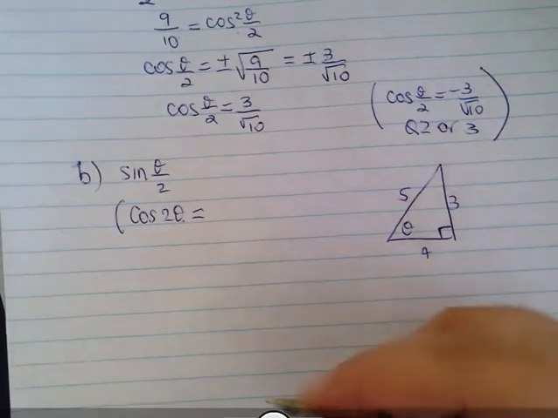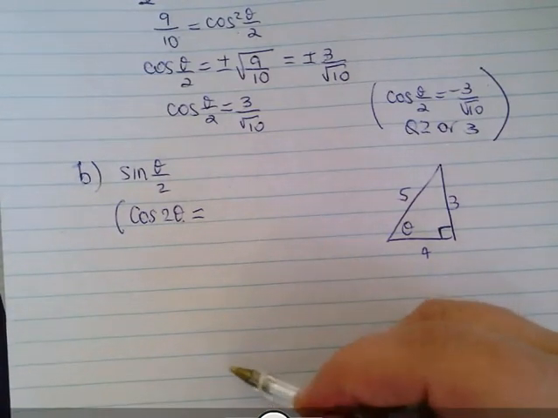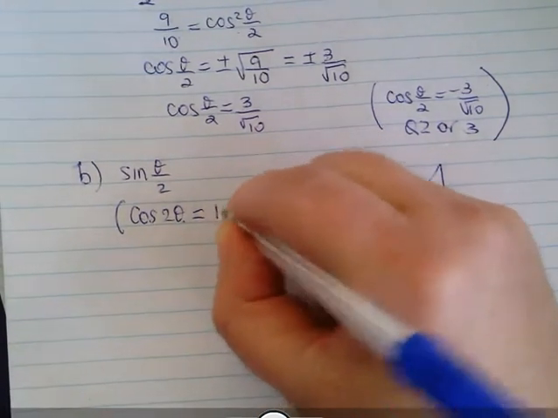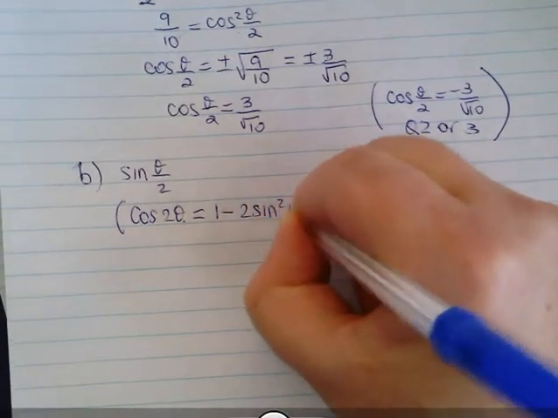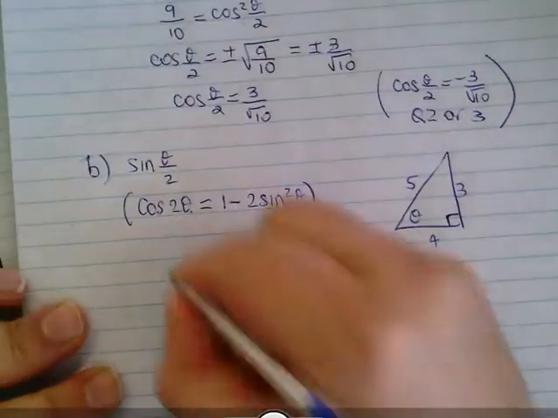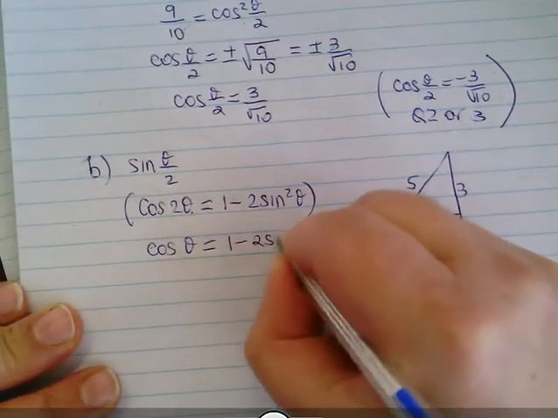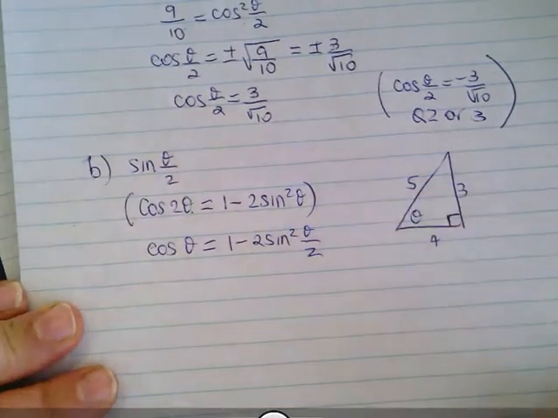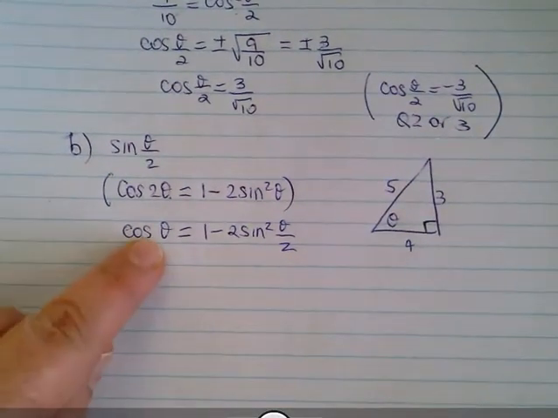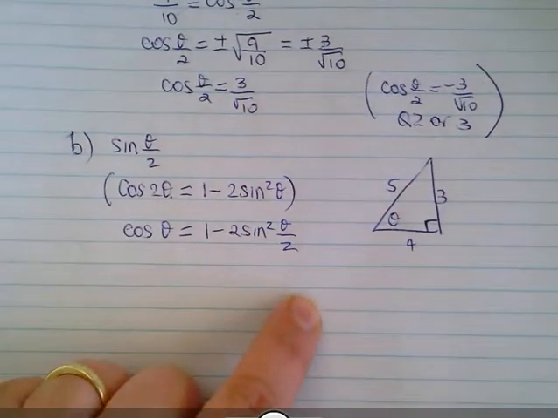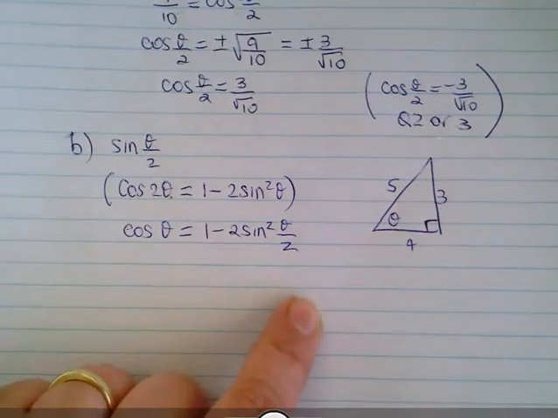I would do this one, so that you've only got 1 minus 2 sine squared theta. We're not using that one. Which one are we using? Cos of theta is 1 minus 2 sine squared theta on 2. Do you see why I use this one? I know what cos theta is, and they want me to find sine theta on 2.